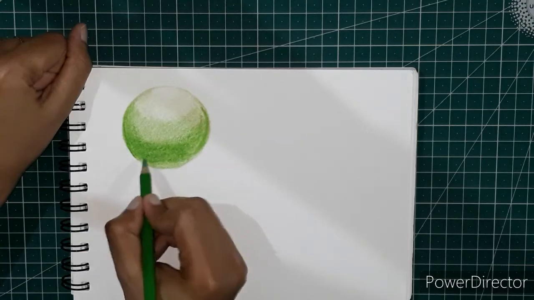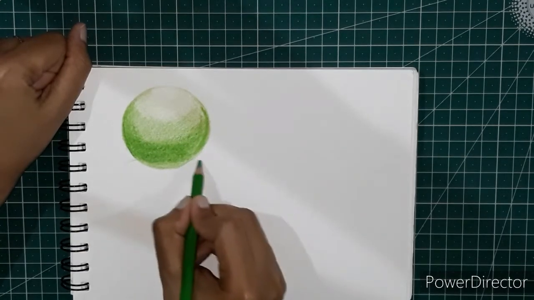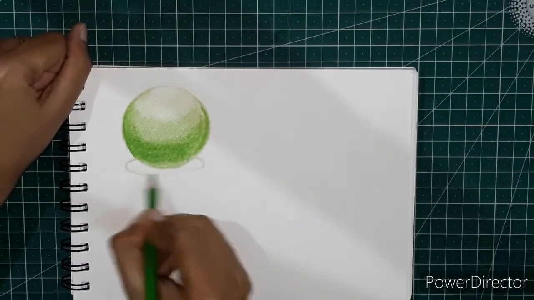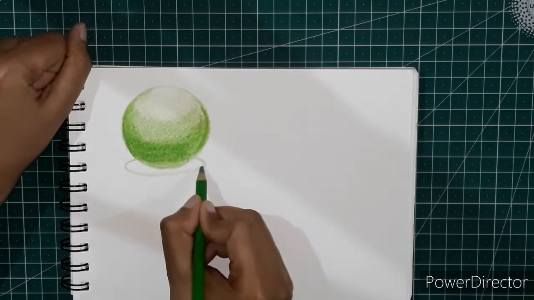And then since the light is falling from top, the shadow will be created here in the opposite direction at the bottom in this shape.